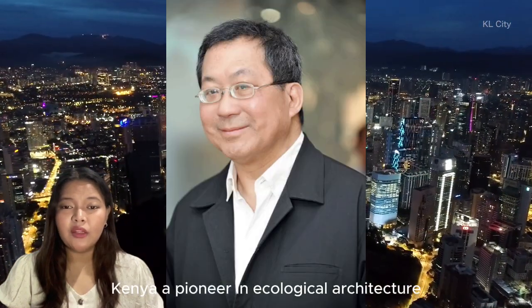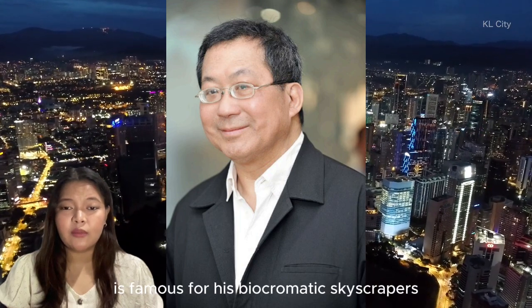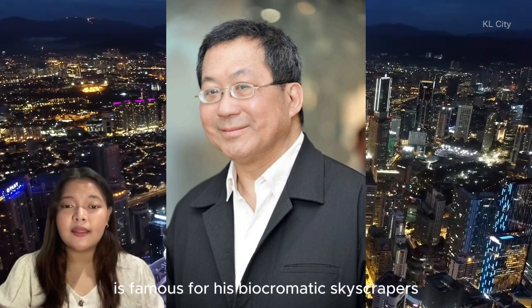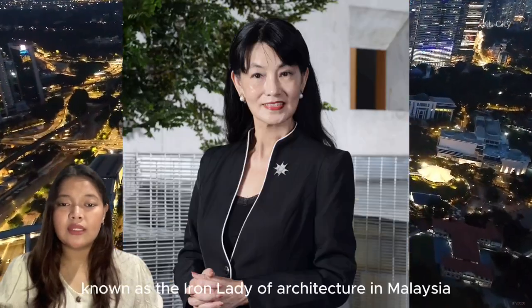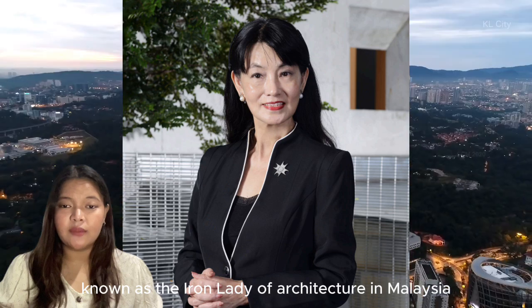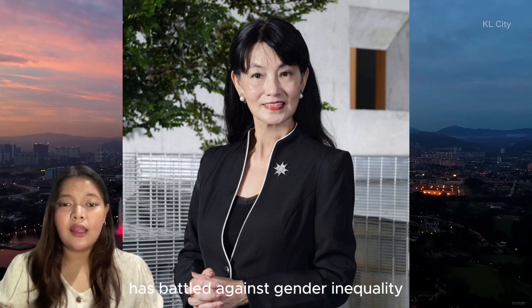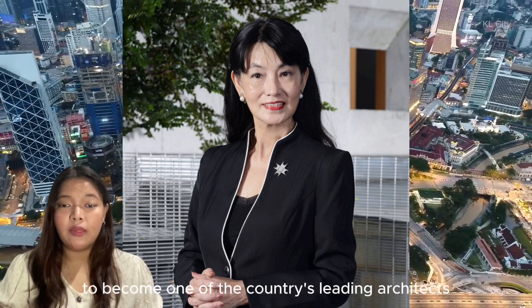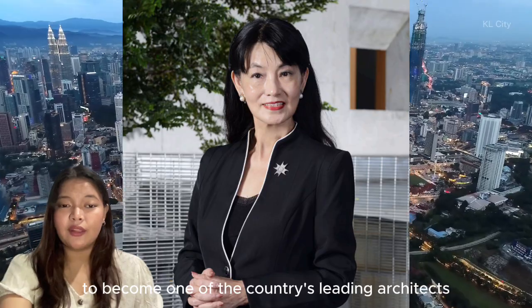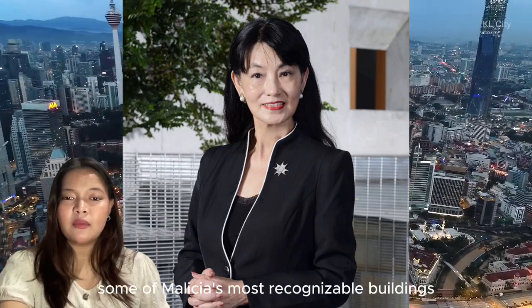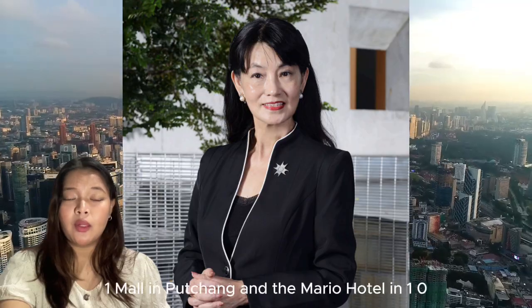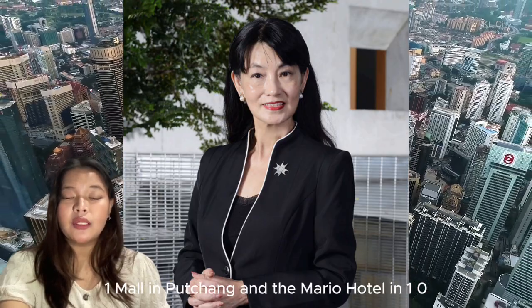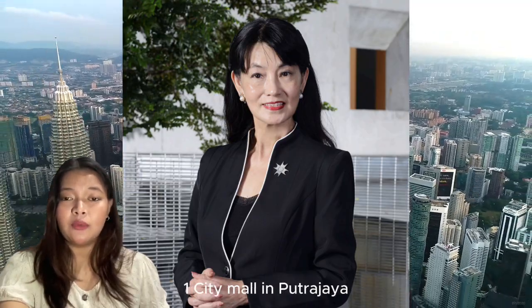Ken Yeang, a pioneer in ecological architecture, is famous for his bioclimatic skyscrapers and sustainable design principles. Tan Pei Ing, known as the Iron Lady of Architecture in Malaysia, has battled against gender inequality to become one of the country's leading architects. She has designed some of Malaysia's most recognizable buildings, including the 101 Mall in Puchong and the Marriott Hotel in 101 City Mall in Putrajaya.